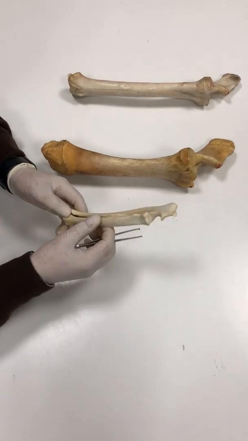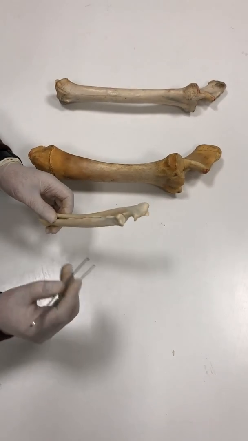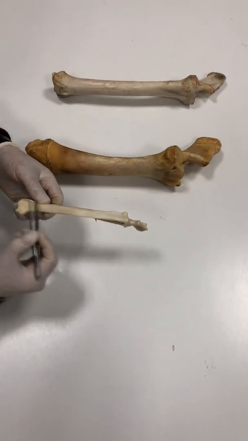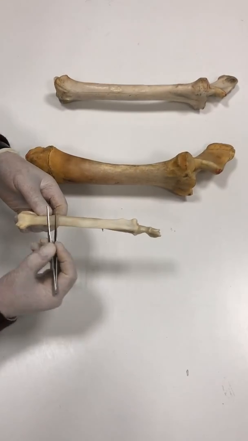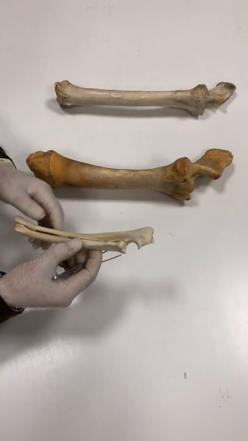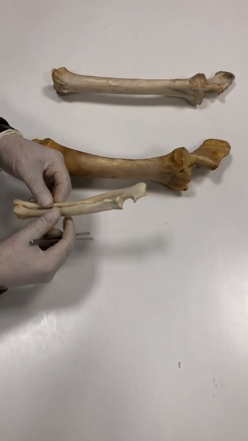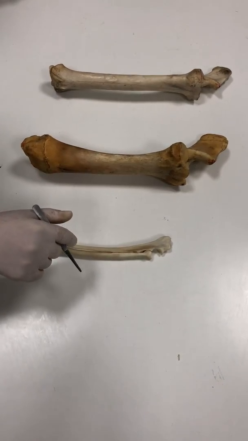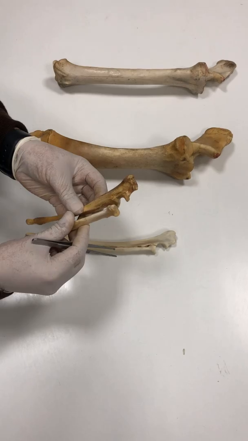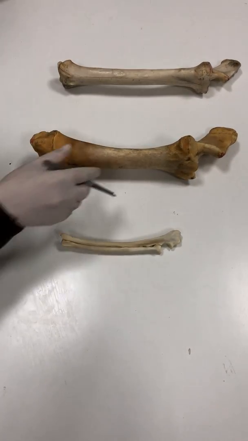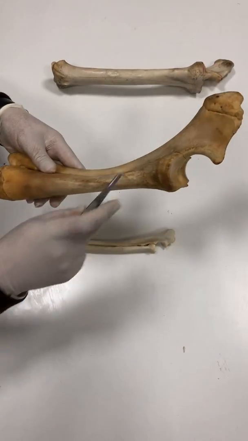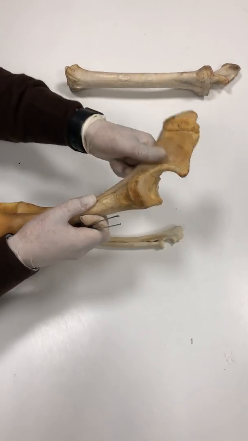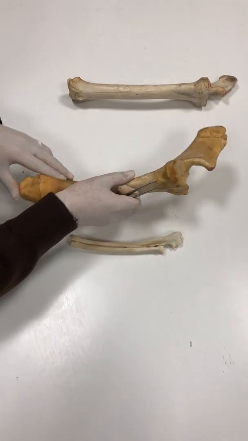This is the radius and the ulna. This one here, the ulna, and the one here that's most cranial is the radius. In the dogs and pigs, there are two separate bones that I can separate. As we can see here, there are two separate bones. However, in the ox, they are separate bones, but they are fused together, and it's difficult to separate them.